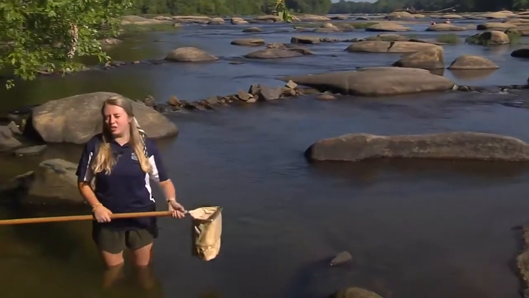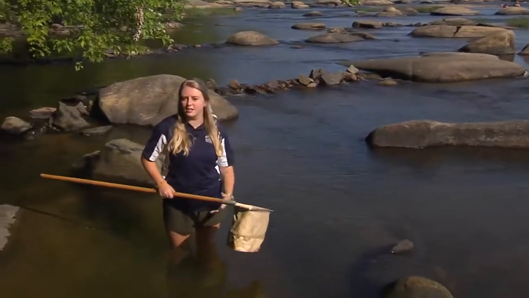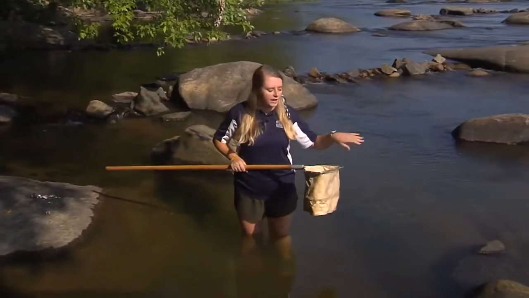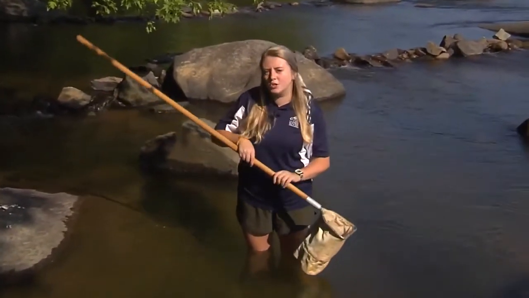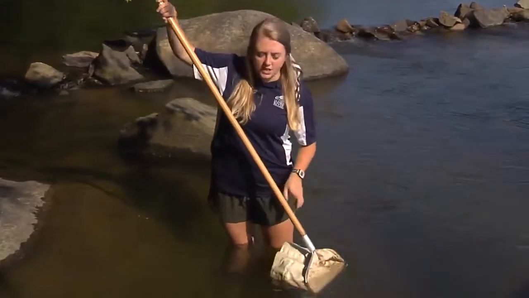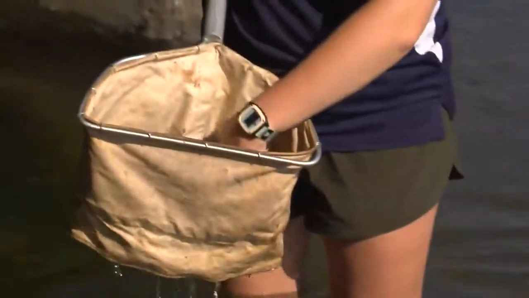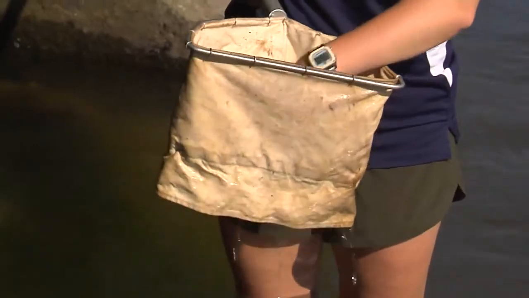So our macroinvertebrates love to live under rocks and leaves in the river, so our D-net helps to scoop up those things and get the macroinvertebrates that are living underneath the rocks. So what you do with your D-net is you bring it along the river and scoop all the little rocks and things, shimmy it around, and then if you bring it back up, it sifts through the bottom so that you can see if anything is in there that's living.